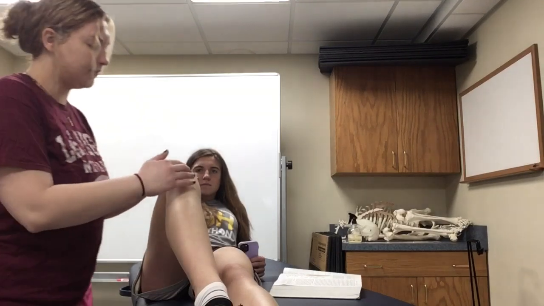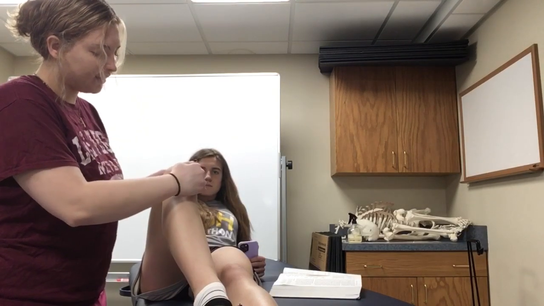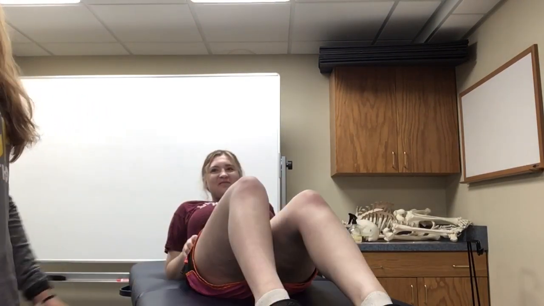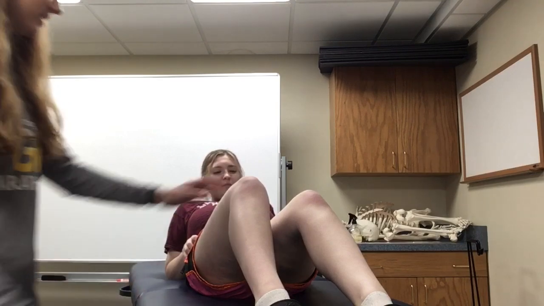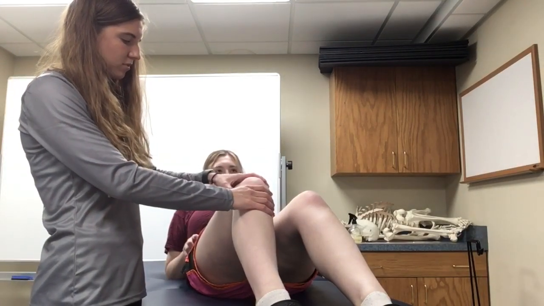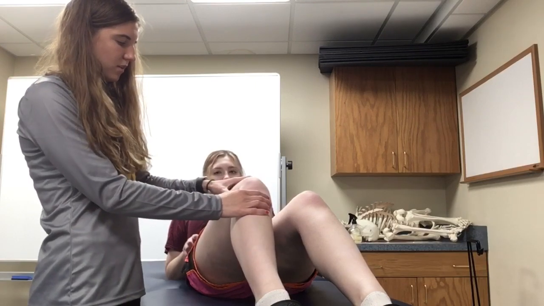Okay, moving on to cartilage, we first have the medial meniscus. So the medial meniscus is located medially and is right here. Next we have the lateral meniscus, so we're going to find this. Same way as we did the other one, we're going to find where your two bones meet and then palpate at that line.